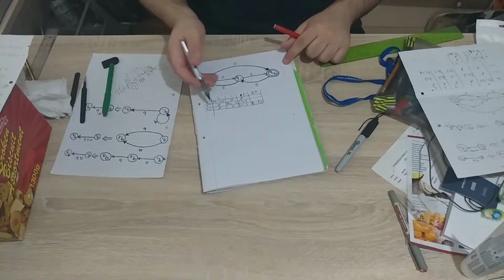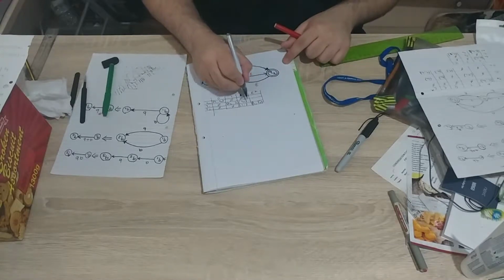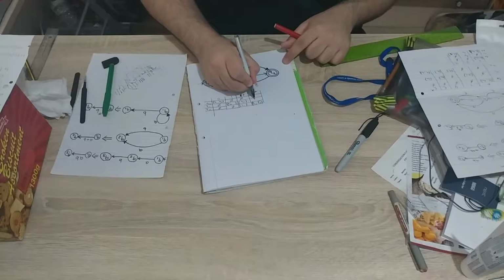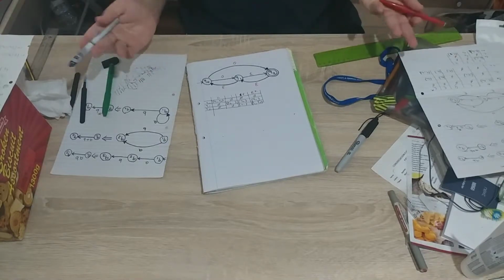And I can do this now. If I do epsilon star with Q1, that still takes me to Q0, and I don't really have to change anything there. And with Q0, once again, nothing. That's phi. That's simple enough.